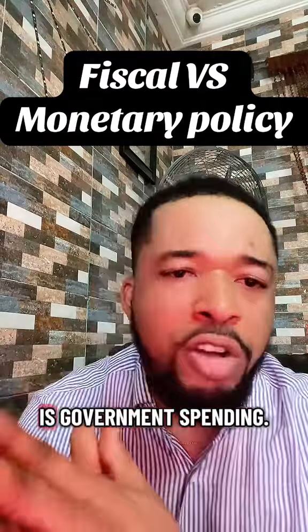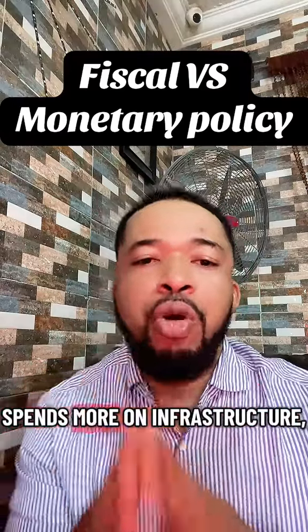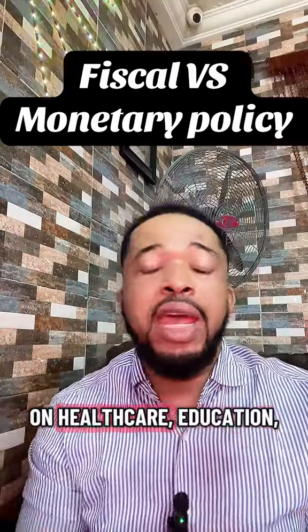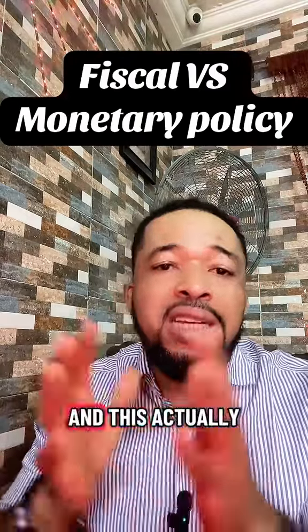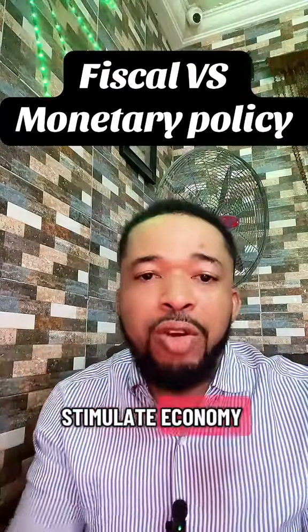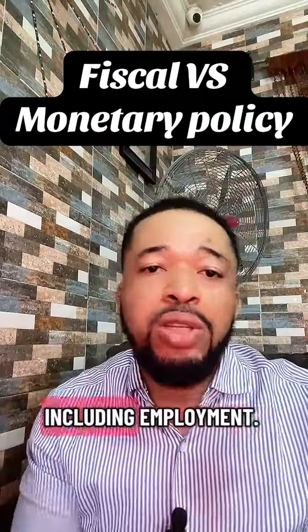The first one is government spending. When the government spends more on infrastructure, healthcare, and education, that money flows out into the economy. And this creates jobs, stimulates economic growth, and there are activities here and there, including employment.